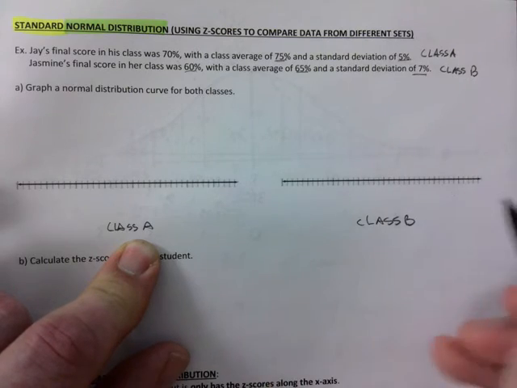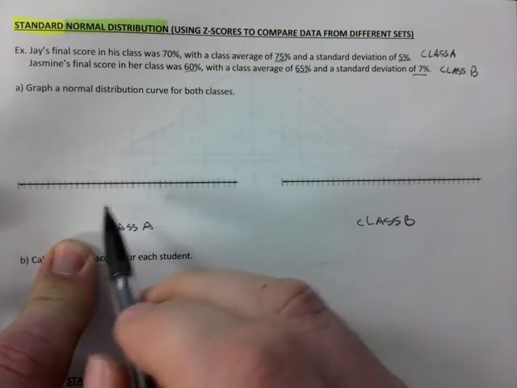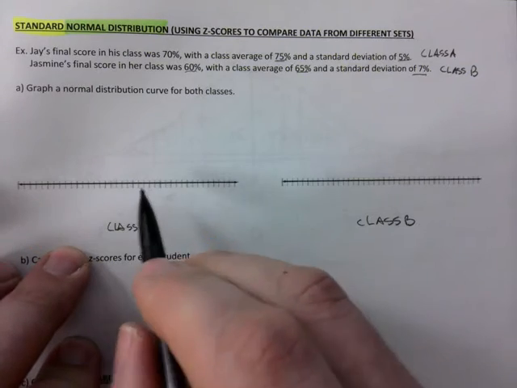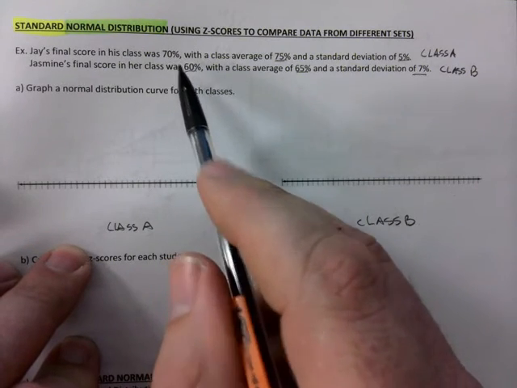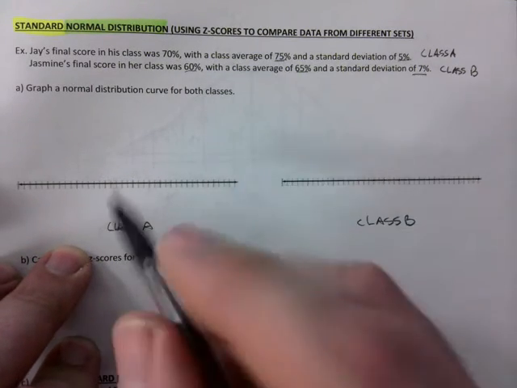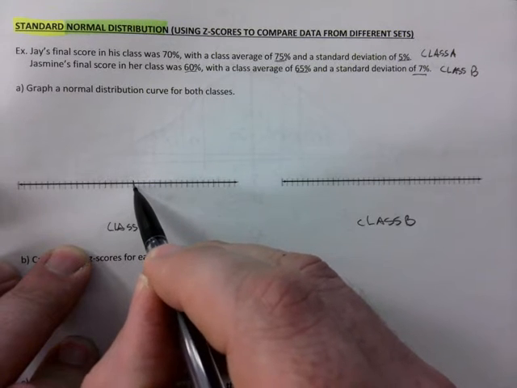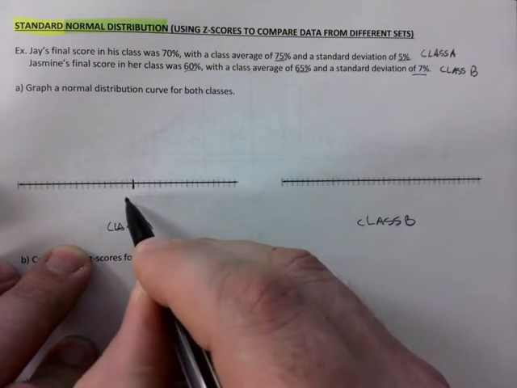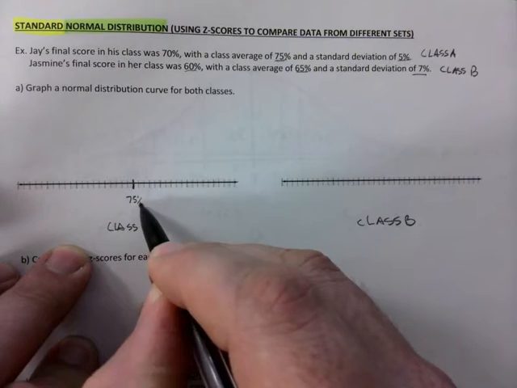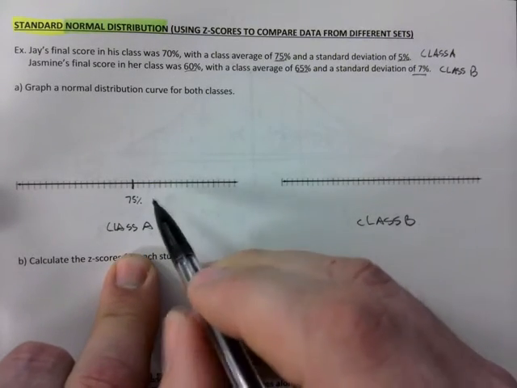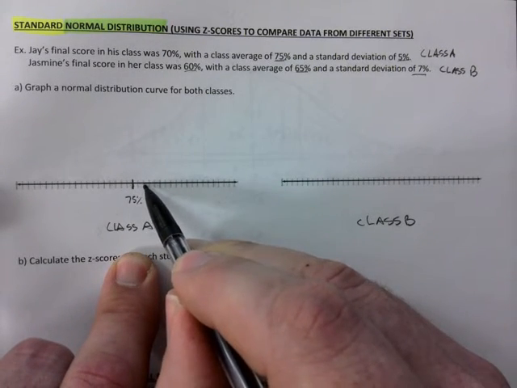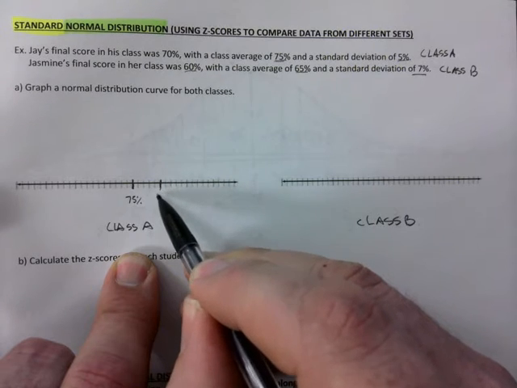And when I made this, I figured that it would work just fine. So let me just try here. The first class has an average of 75, so I'm going to try to find my middle here. So I'm going to put the 75 there. And I have a standard deviation of 5, so I'm going to go 2, 4. Yeah, this works.